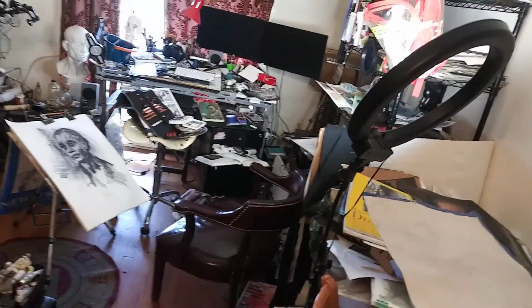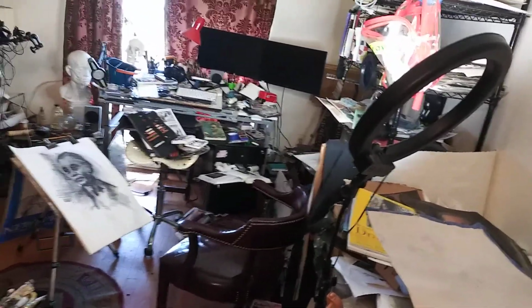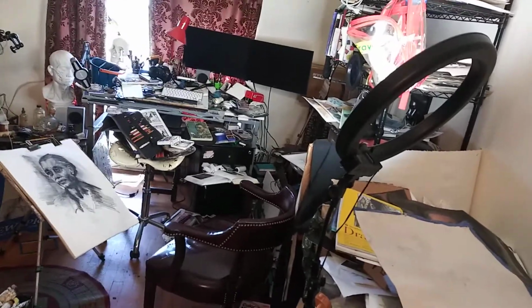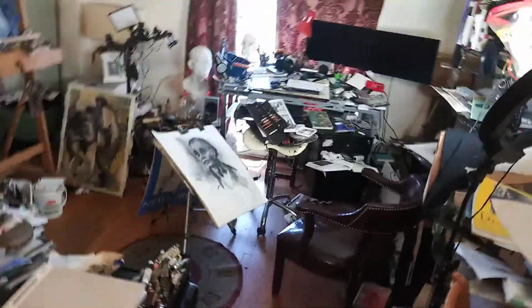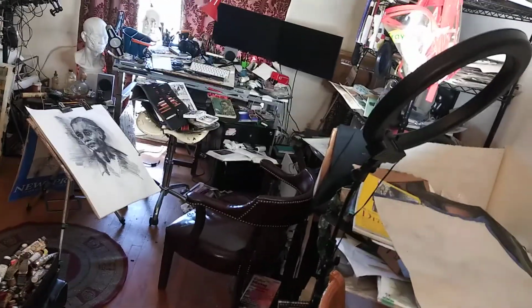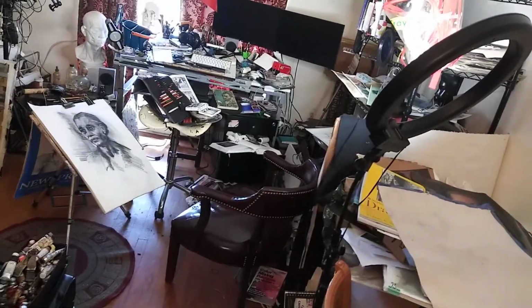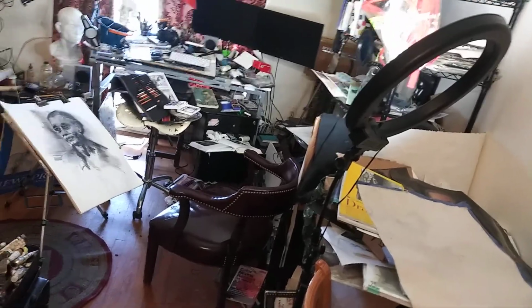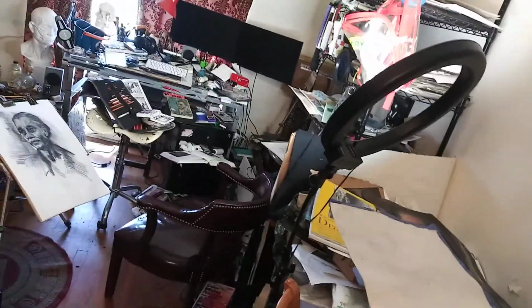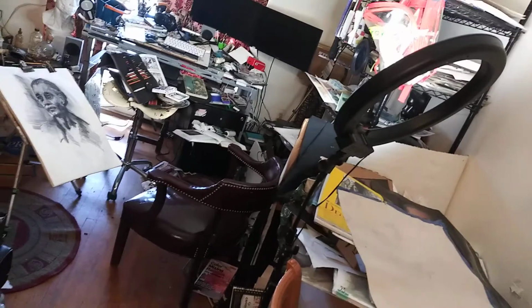Or, "Look, I was able to capture everything. You can't even tell that's a painting." Because that's how some artists talk. "Look, it looks like a photograph." A painting, you want it to look artistic. You want it to have color. You want it to have a feeling.